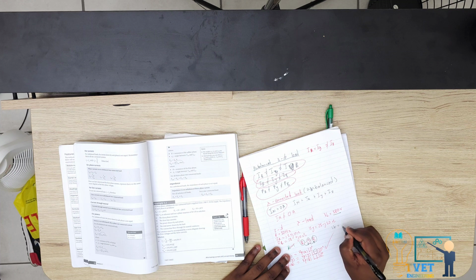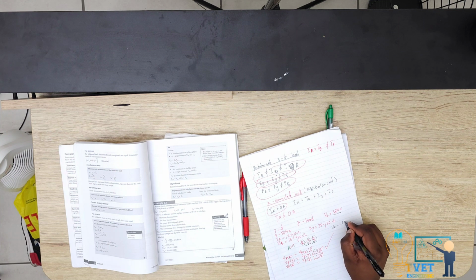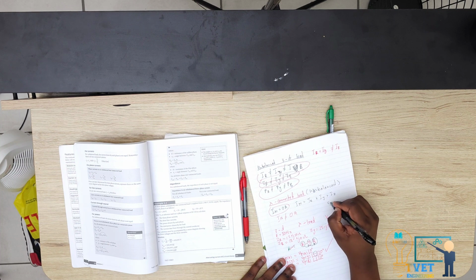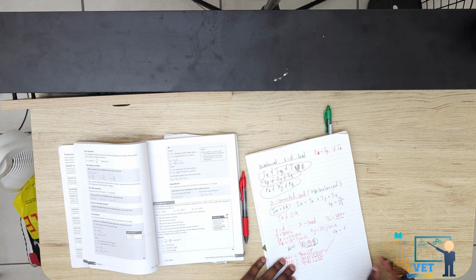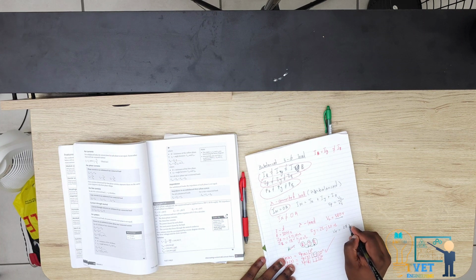A line value converted to a phase value is the line value divided by the square root of 3. So we say 380 divided by root 3.